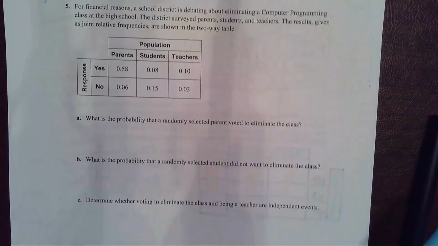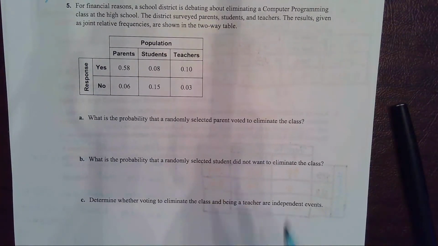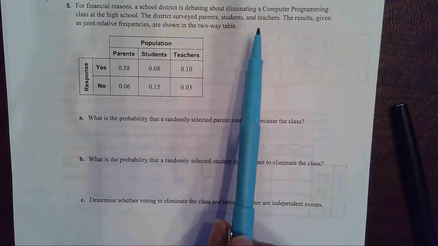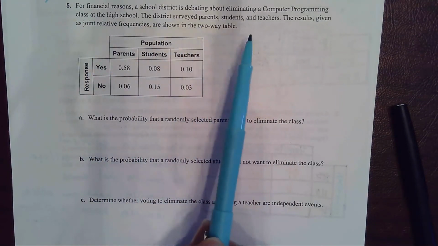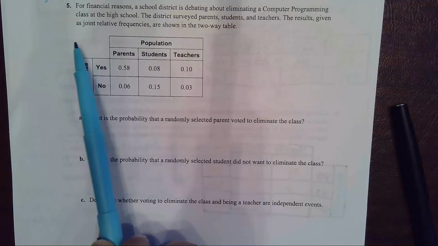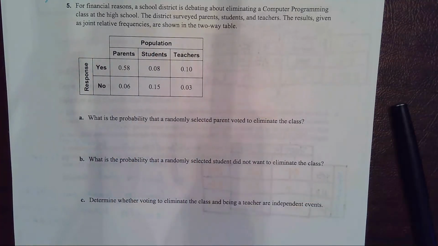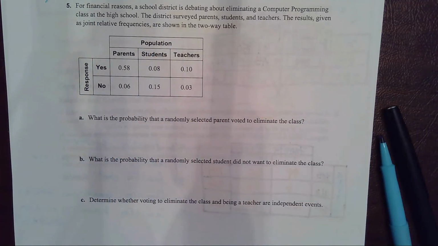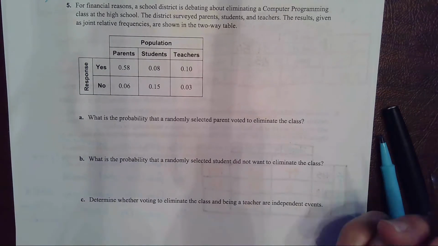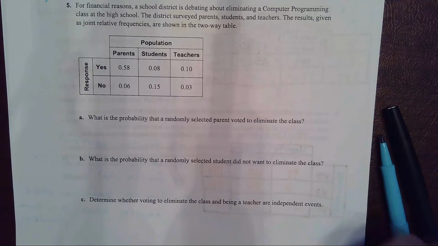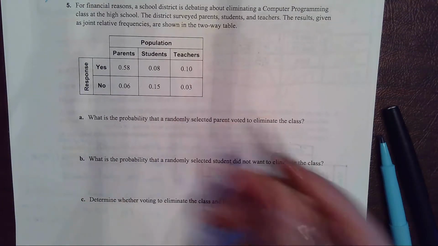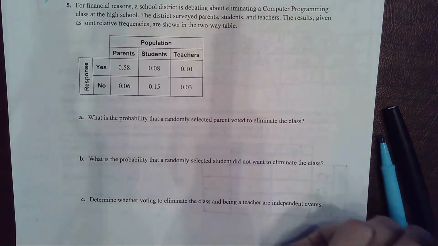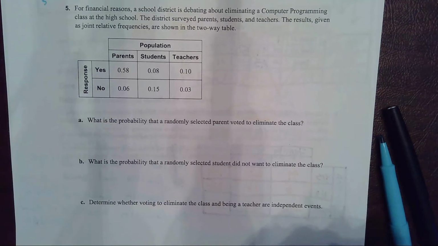All right, number 5. For financial reasons, a school district is debating about eliminating a computer programming class at the high school. The district surveyed parents, students, and teachers. The results given as joint relative frequencies are shown in the two-way table. What is the probability that a randomly selected parent voted to eliminate the class? What they gave us is just our raw data. They didn't give us any totals on this one. If we wanted to, we could calculate all the totals. But let's see what they want us to do.